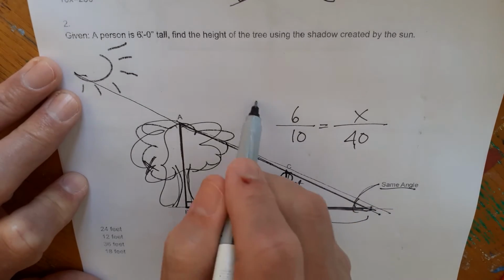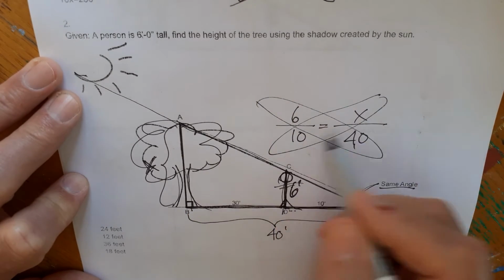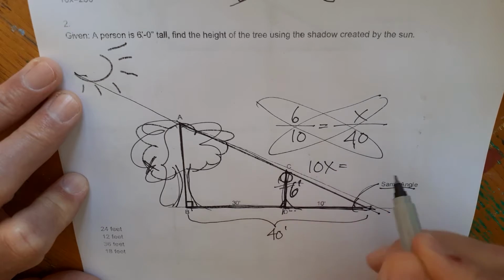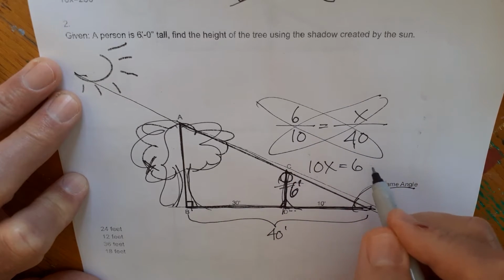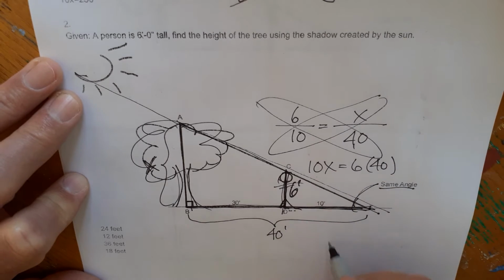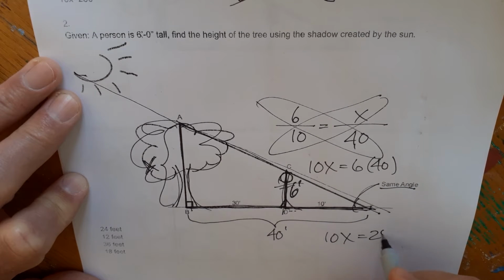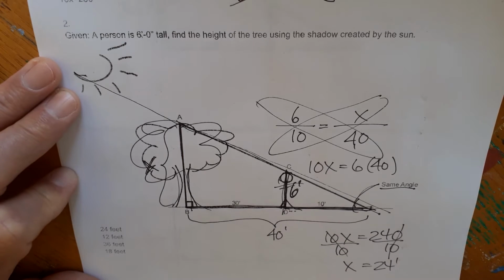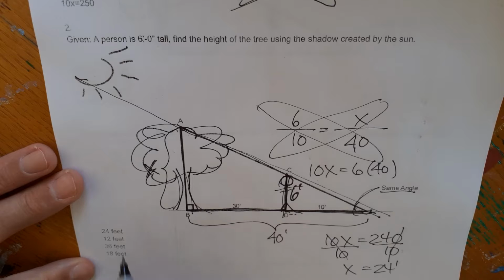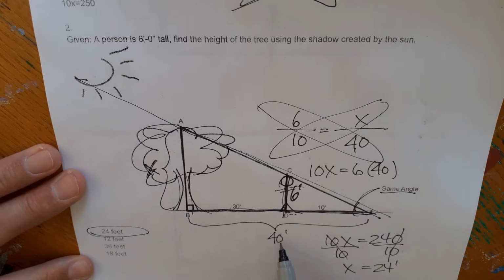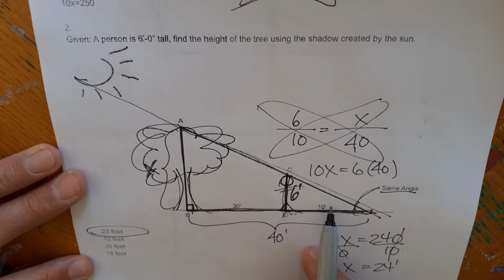So what happens here? We can cross multiply, and we get 10 times x, 10x, equals 6 times 40. 4 times 6 is 24, so we get 10x equals 240. If I got that right, we divide both sides by 10, and x equals, get rid of the zeros, 24 feet. So it's sure enough 24 feet. It looks like we were correct in our assumption that we're going to add up both of these dimensions to get the total dimension of that larger triangle.